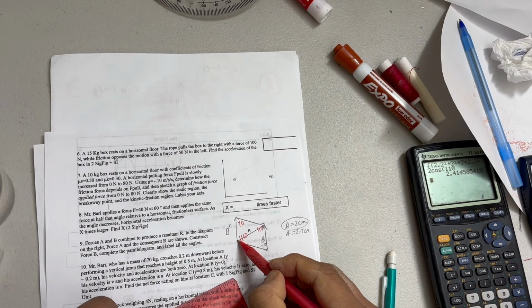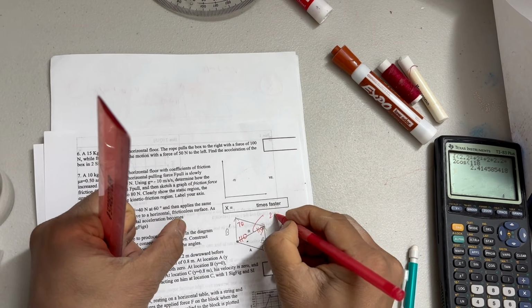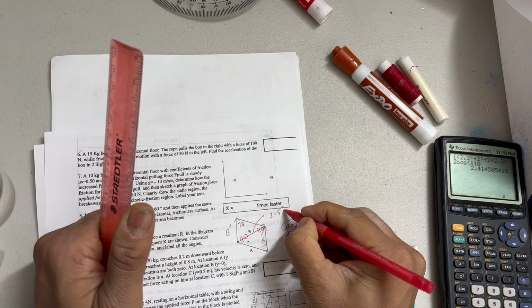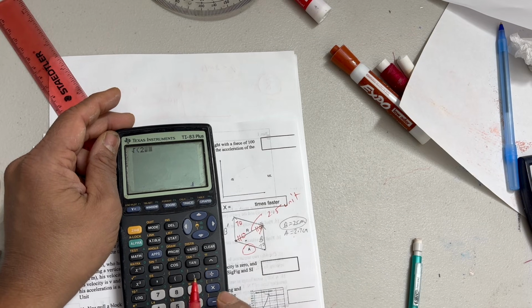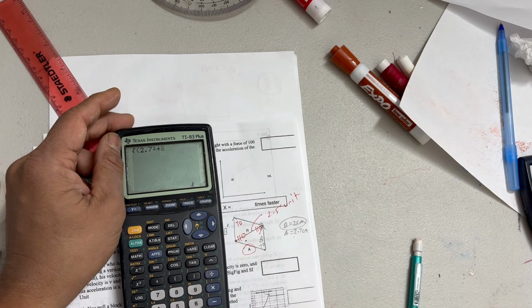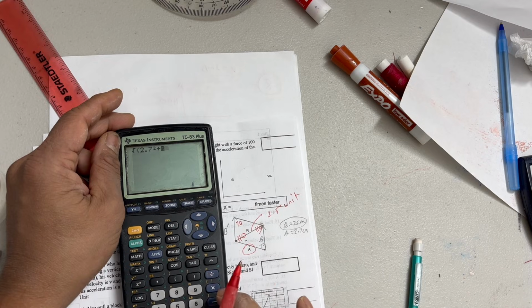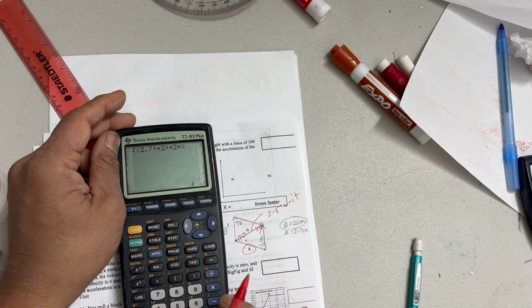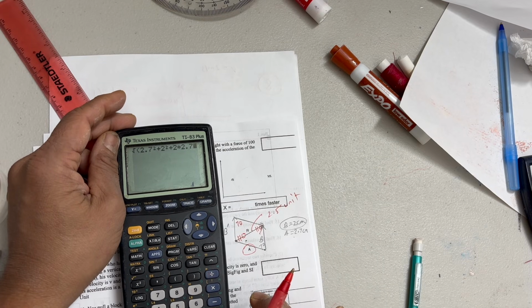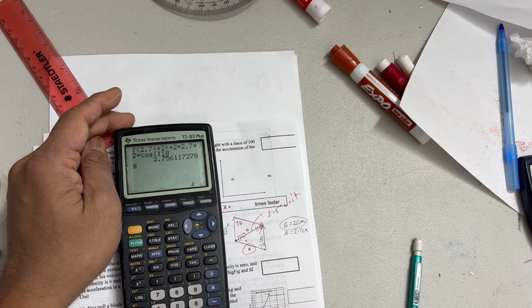So now we're going to measure the resultant, from here to here. The resultant is 2.5. So this is 2.5, what, centimeter, or unit, let's call it unit. Now A square, which is 2.7, plus B square, which is 2 square, plus 2 times A times B times cosine 110, and that shows 2.7.